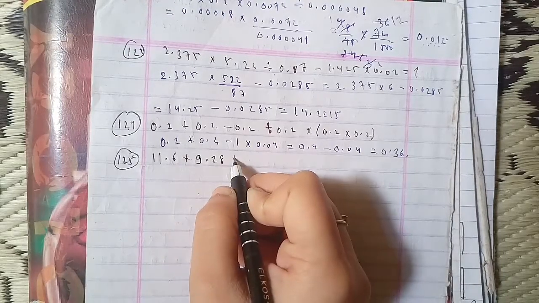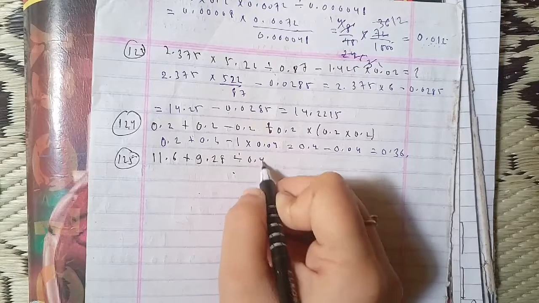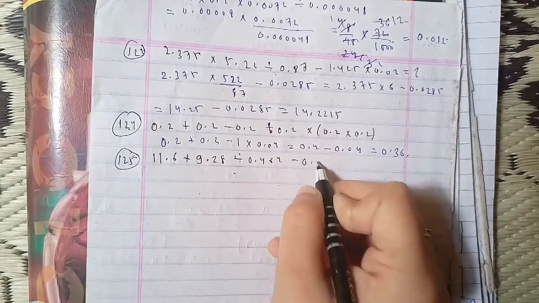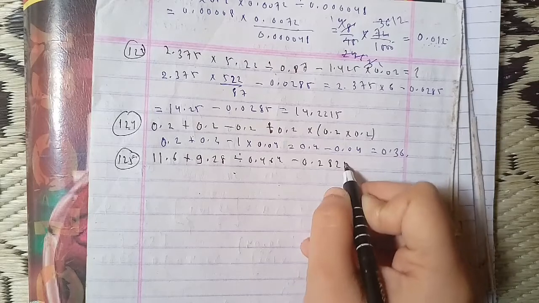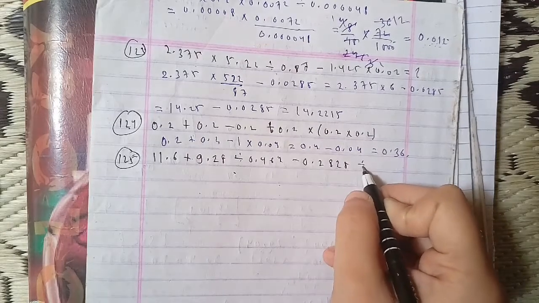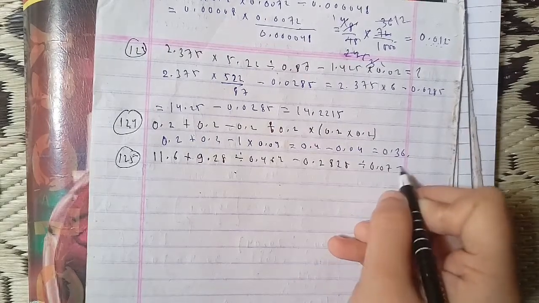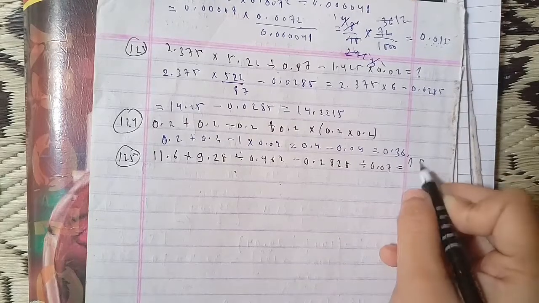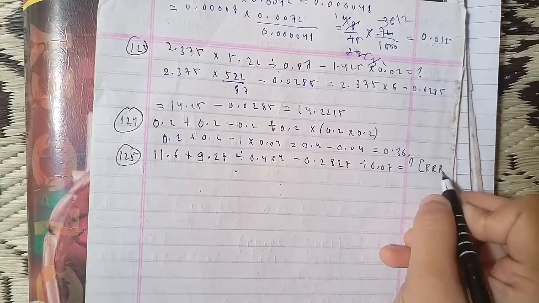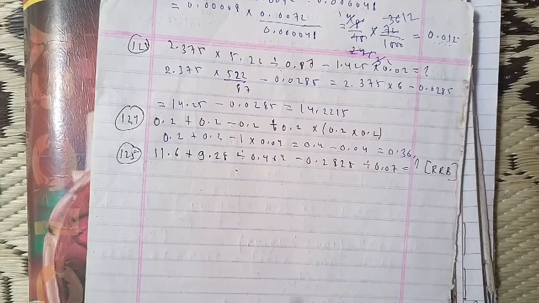This has been asked in an RRB examination paper, and it is also an important one. The options are 9.2, 9.56, 27.2 and 27.56, and we have to solve it as follows.